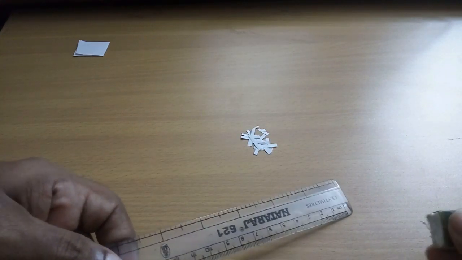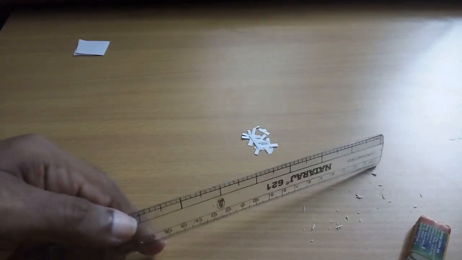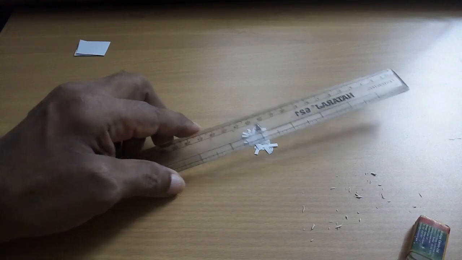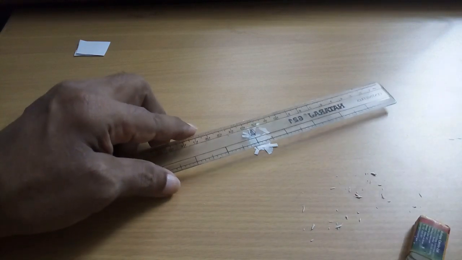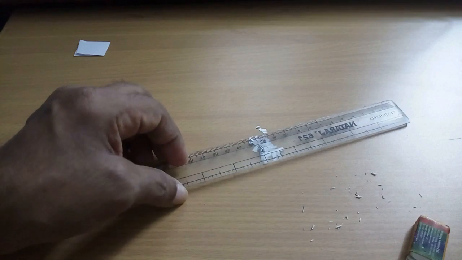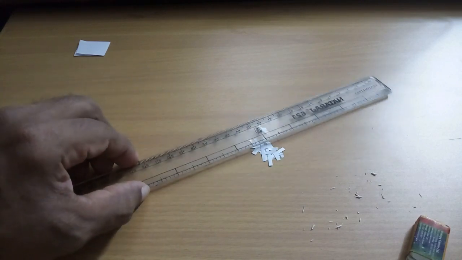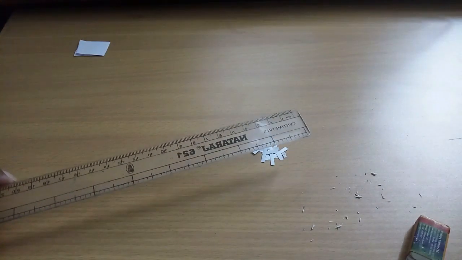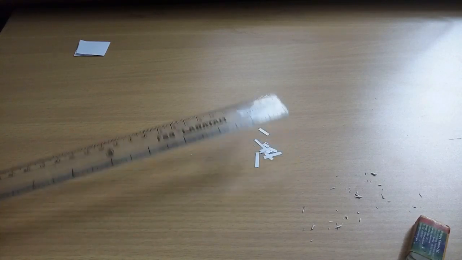Now I am rubbing this end portion of the scale. We are placing the scale away from this region. We rubbed on this part of the scale, but we are placing it away from that end. But we don't see the paper sticking here. We don't see any paper sticking here. But when you place it near the end region, now the paper sticks.